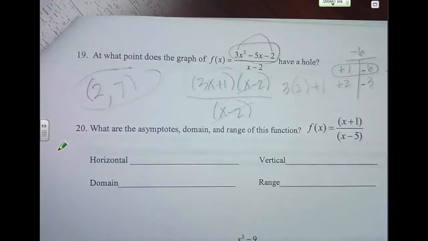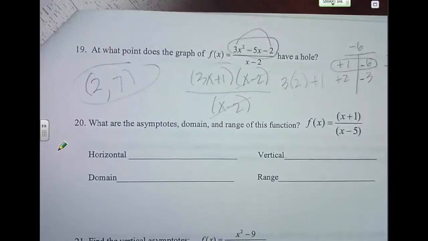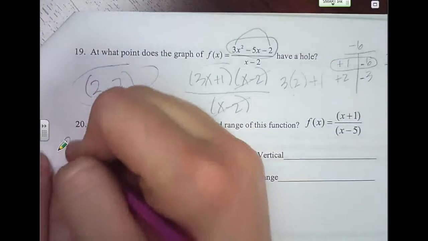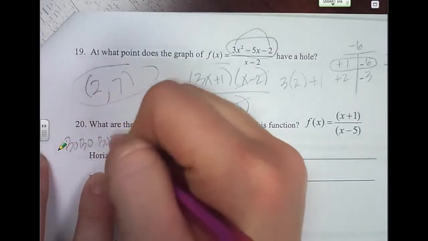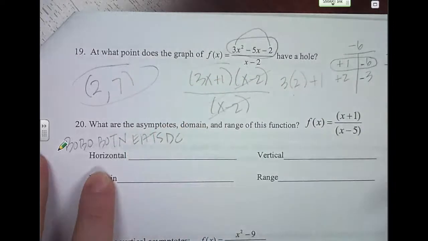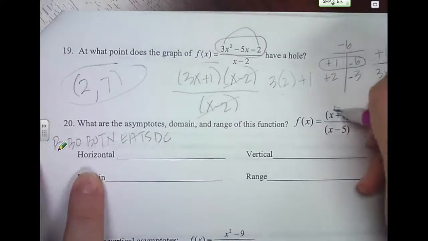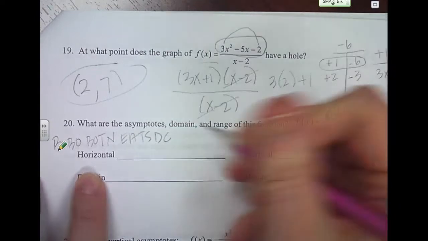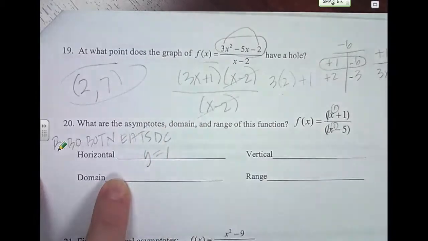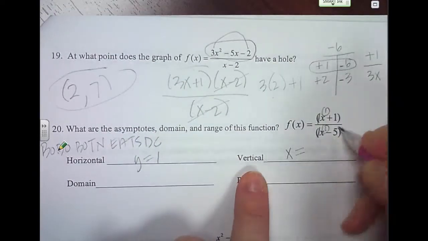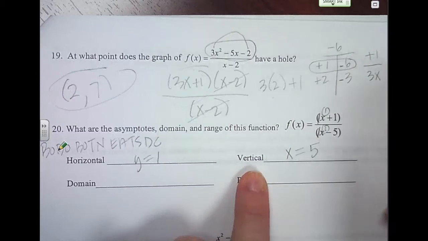Okay, number 20, what are the asymptotes, domain, and range of this function? So let's start with the asymptotes. The horizontal is that goofy saying, Bobo Botan eats DC. Okay, so if you look at the exponents, you have a 1 on top and a 1 on the bottom. The exponents are the same. We divide the coefficients. 1 divided by 1 is just 1, so y equals 1. The vertical asymptote comes from the bottom, so x equals, this is a negative 5, so positive 5.